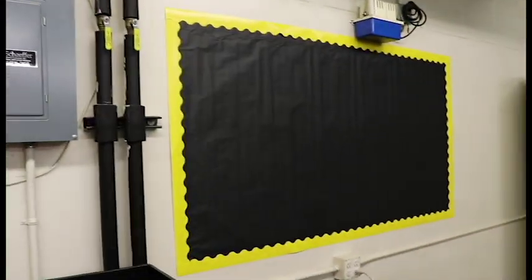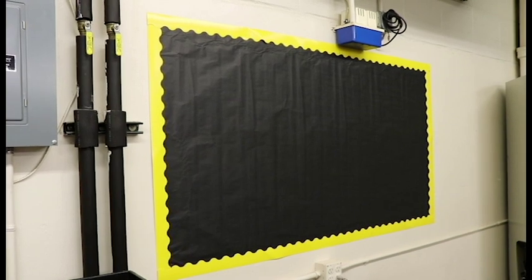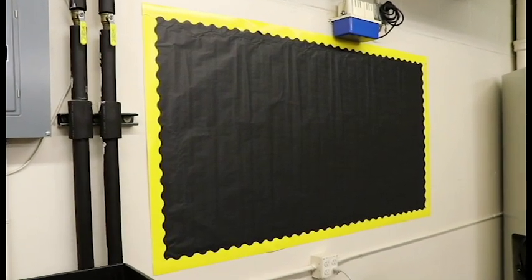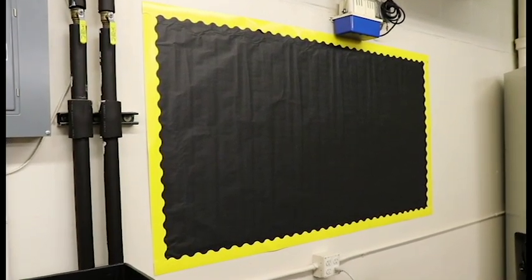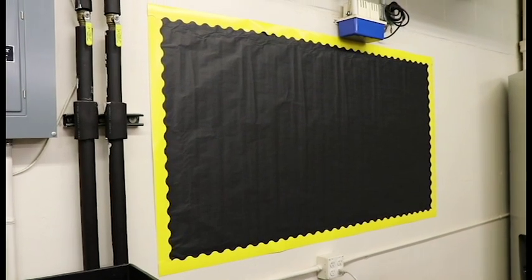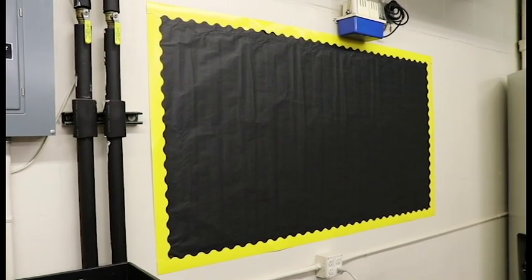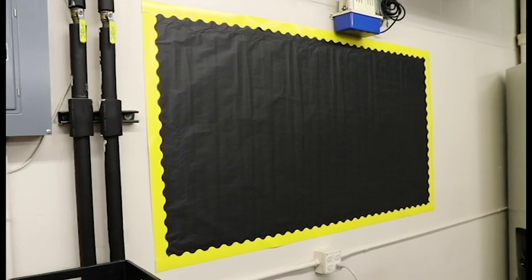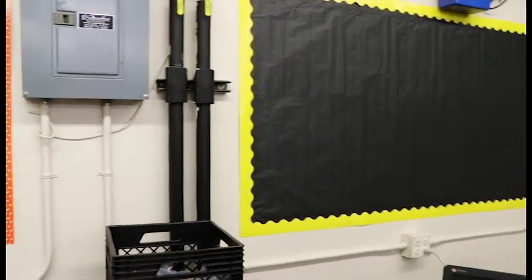So in this space, I've been thinking about putting a large keyboard because we're going to be starting keyboarding probably next month. So I think it'd be really helpful for them to familiarize themselves with the keyboard. And if I could get that up sometime this month, that would be really helpful for the kids.